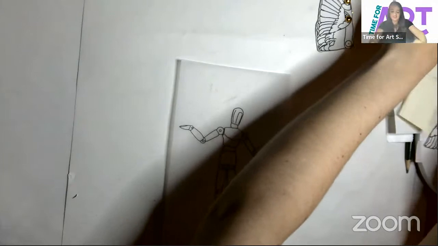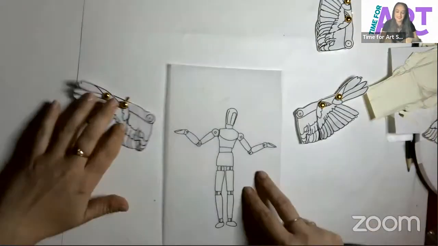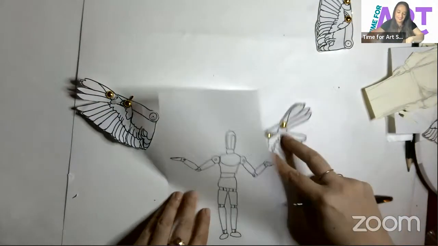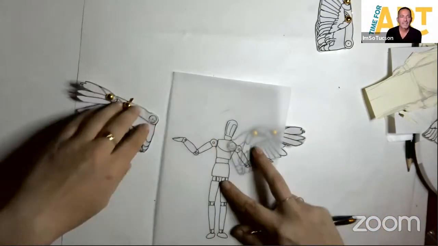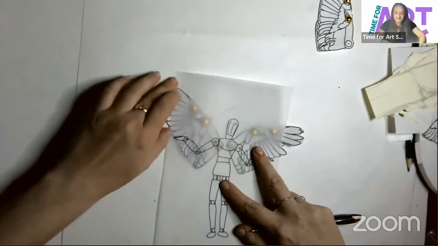And so the cool thing about this is, because this is on vellum, you can kind of tuck these guys underneath and see where you want to put it, right?